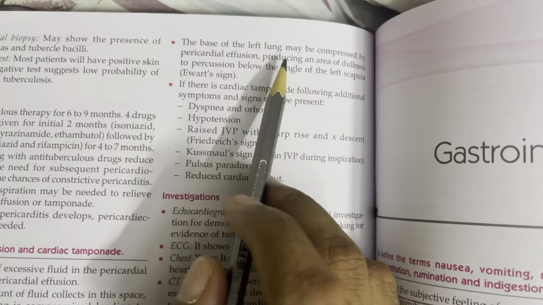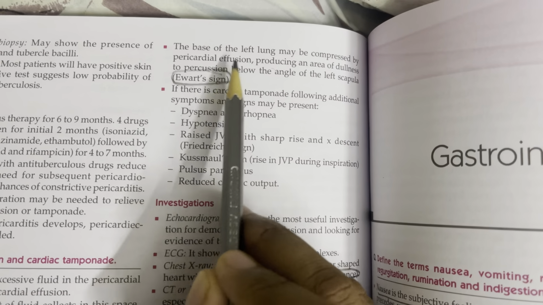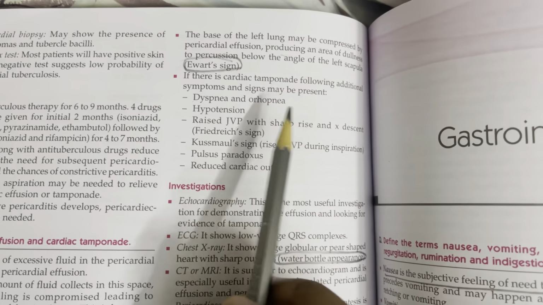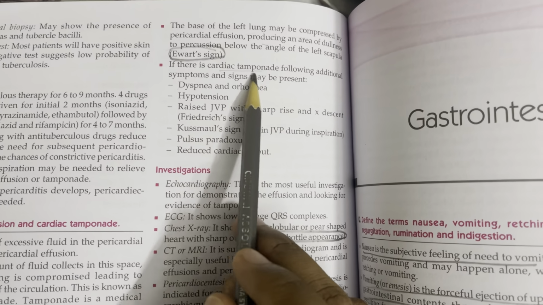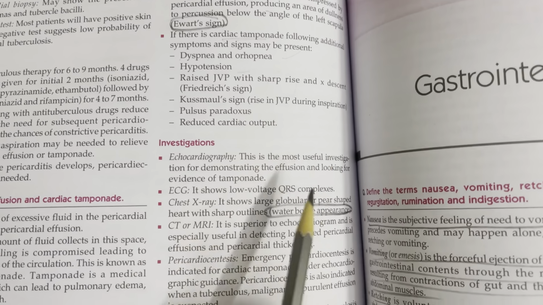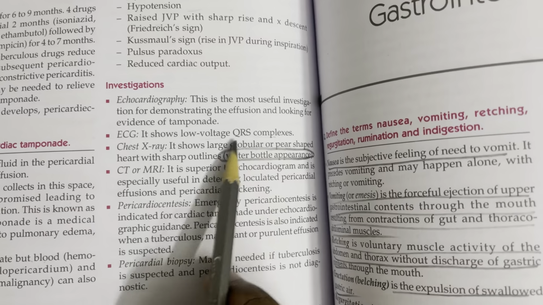Next, you can have something called Ewart sign. So the base of the left lung may be compressed by the pericardial effusion, producing an area of dullness. Next, if there is cardiac tamponade, you'll have hypotension, dyspnea, orthopnea, raised JVP, all this Beck's triad and all that. So ECG, again low voltage QRS complexes.